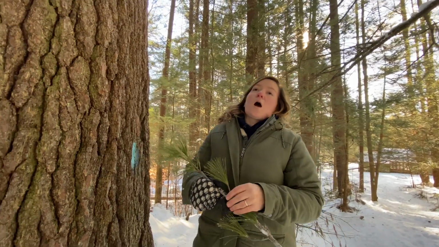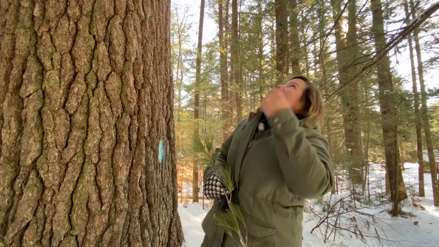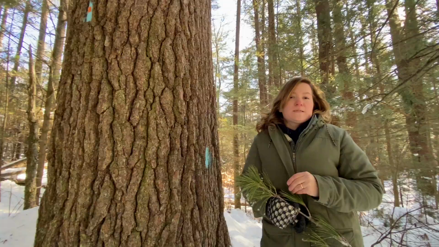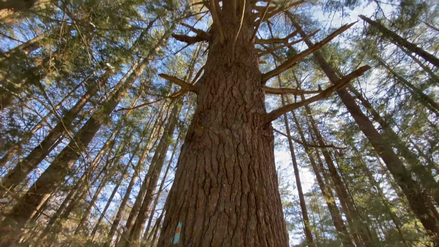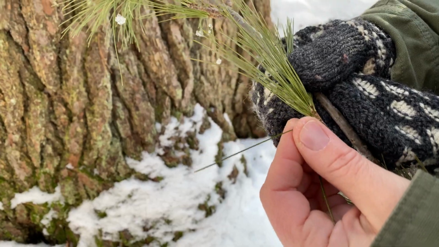Eastern pines are a canopy dominant species. And as you can see, this tree is pretty big and pretty old. Typically they have 5 needles per fascicle.